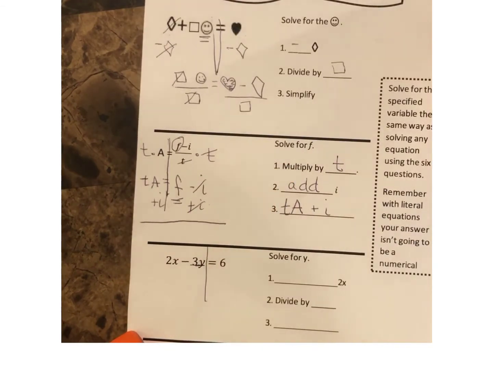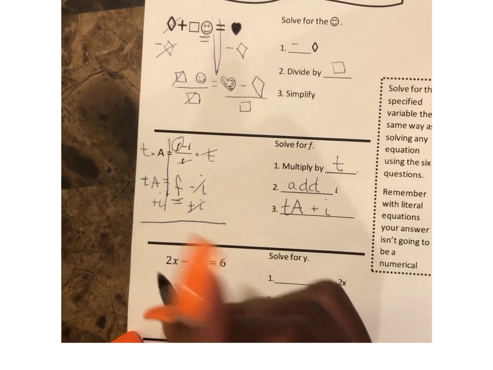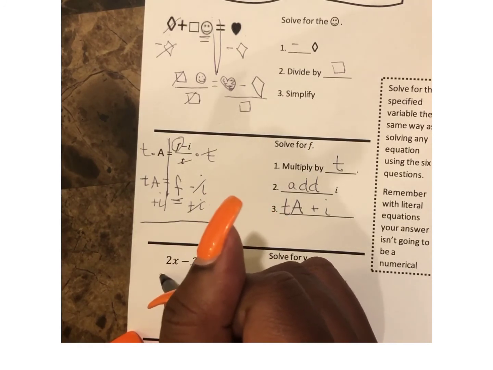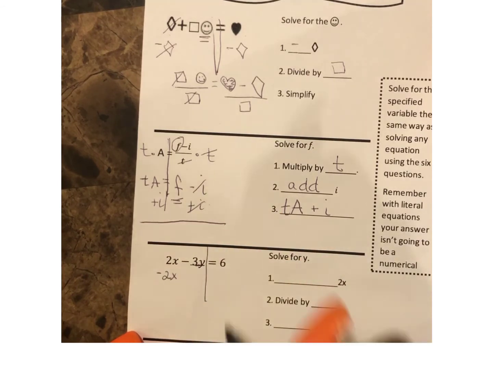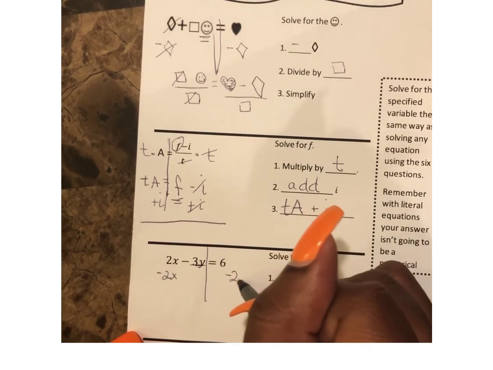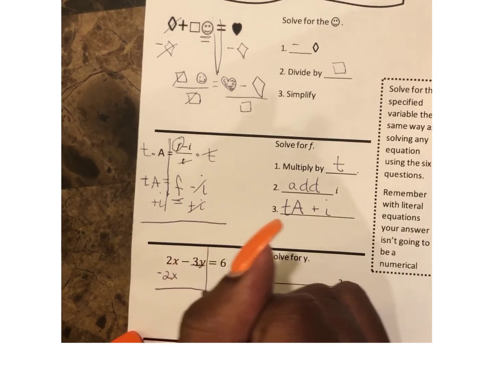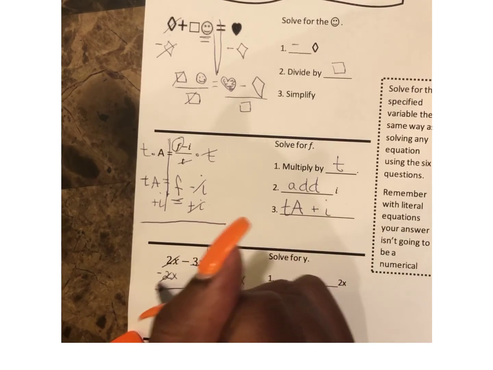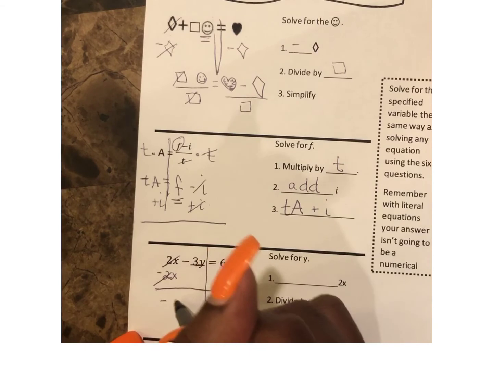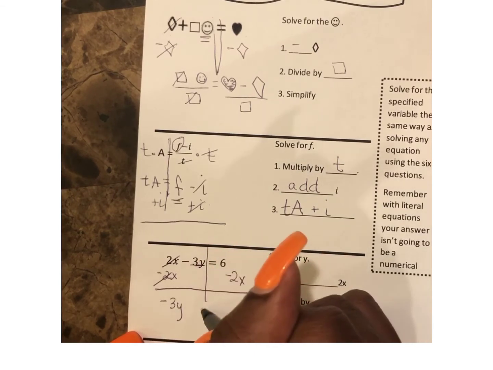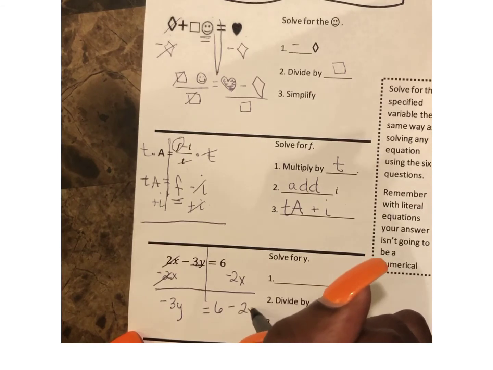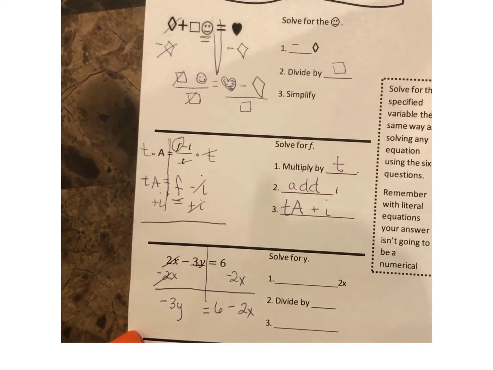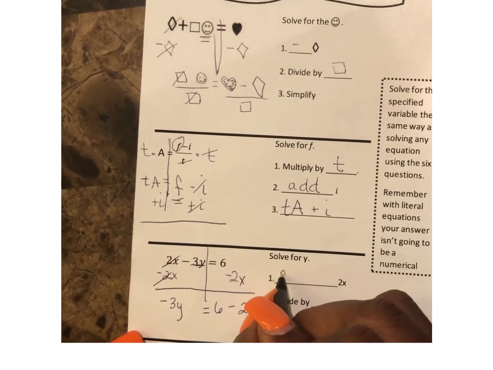Draw your line. So let's get rid of this 2x. It's positive. So to move a positive 2x, we subtract it. And so we have minus 3y equals 6 minus 2x. So the first thing we do is we subtract.